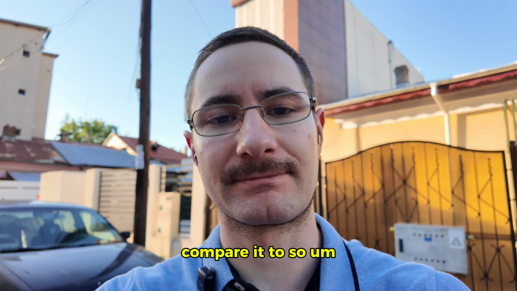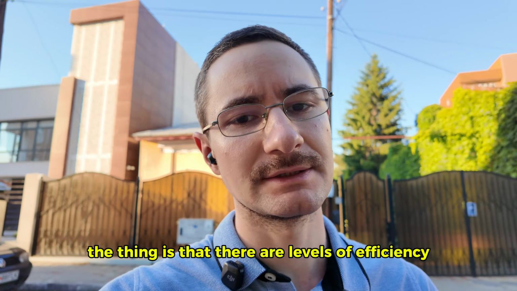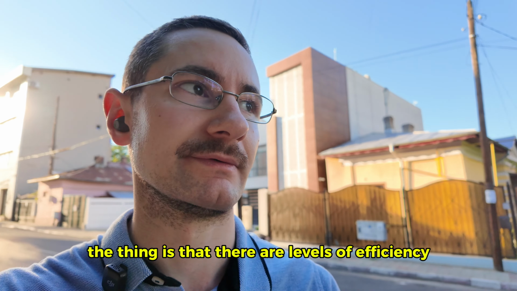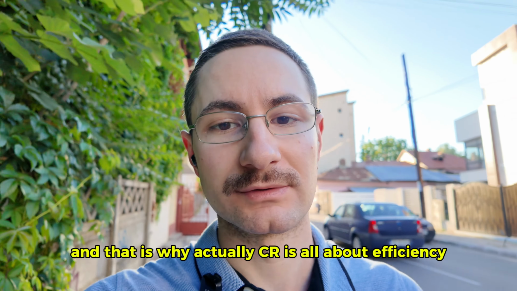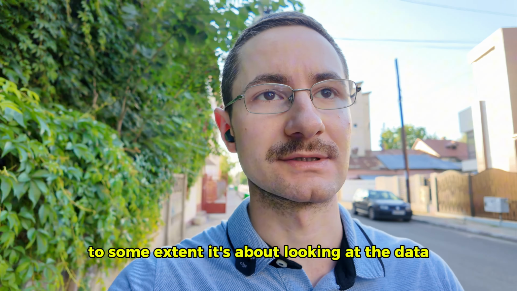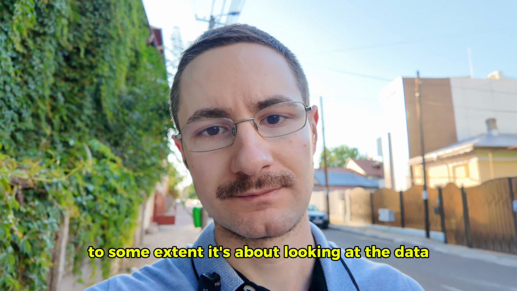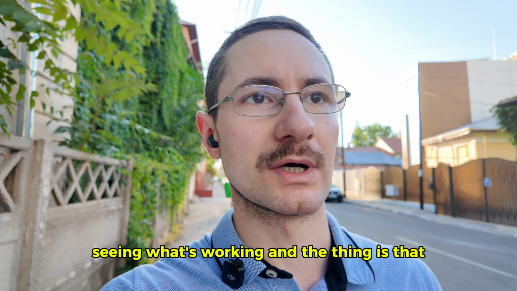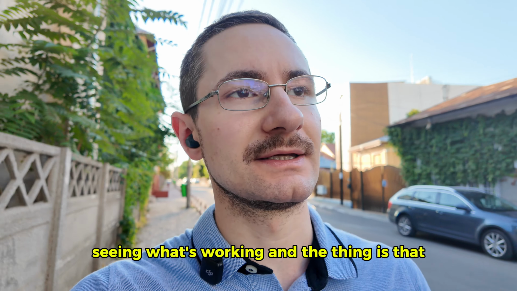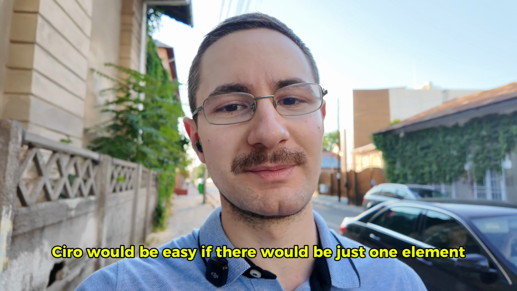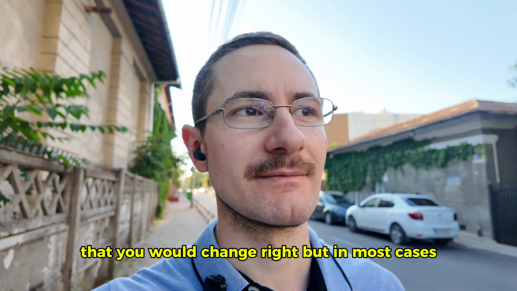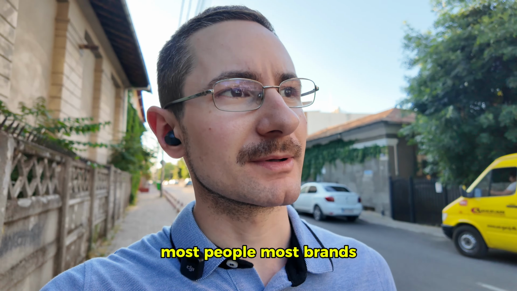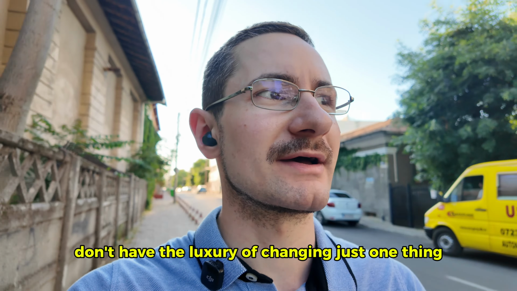So the thing is that there are levels of efficiency, and that is why CRO is all about efficiency to some extent. It's about looking at the data, seeing what's working, and the thing is that CRO would be easy if there was just one element that you would change, right? But in most cases, most people, most brands don't have the luxury of changing just one thing and then also being stable.